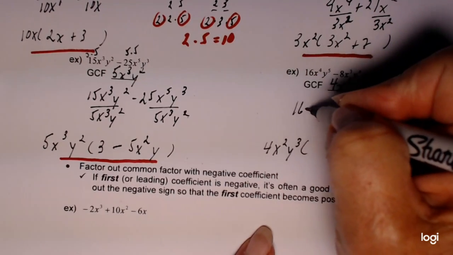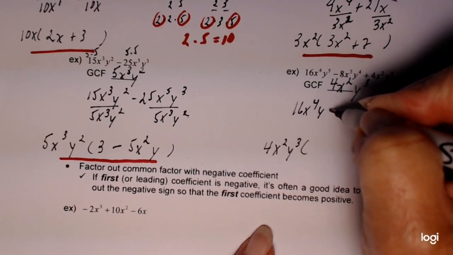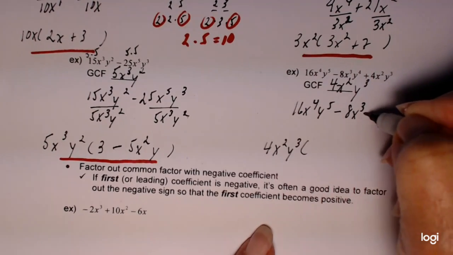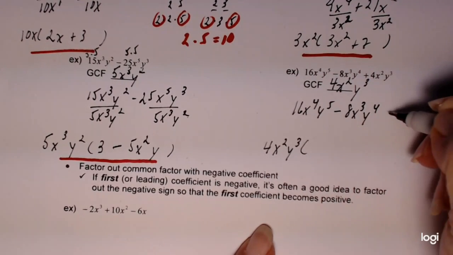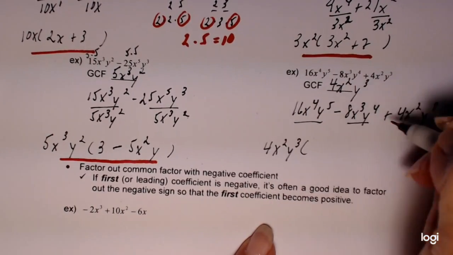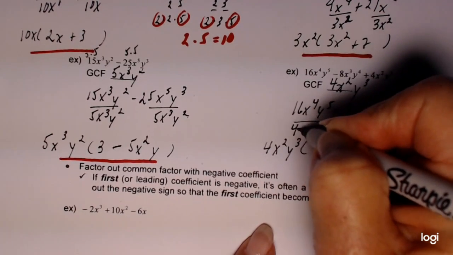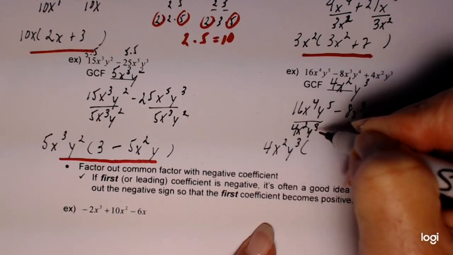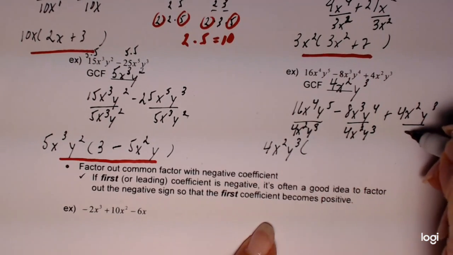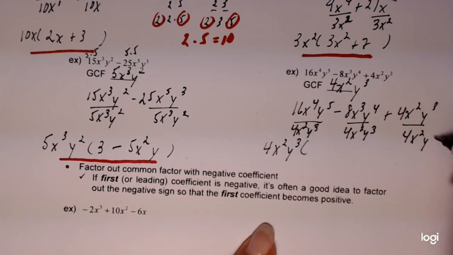So as I've done in the other examples, I'm going to rewrite the original polynomial there, and I'm going to show the division with our GCF. Okay, now to do the division.